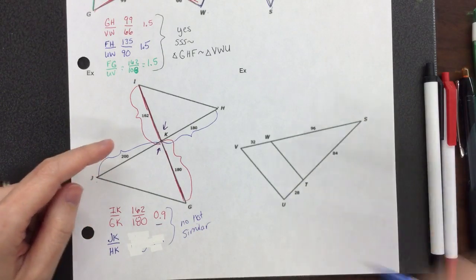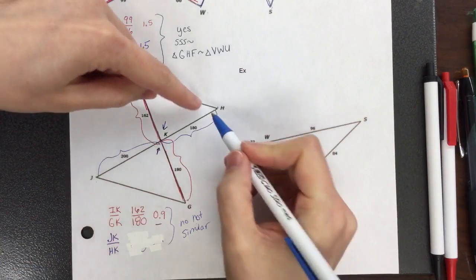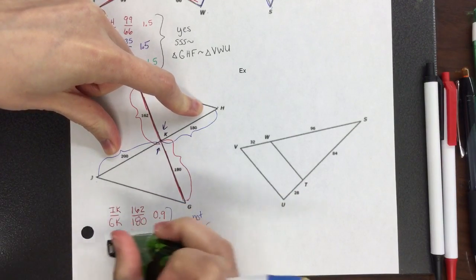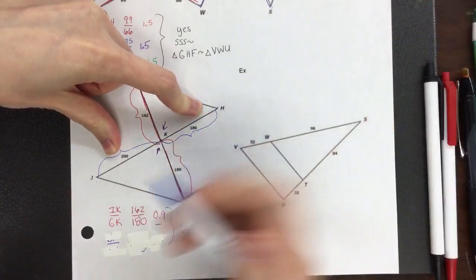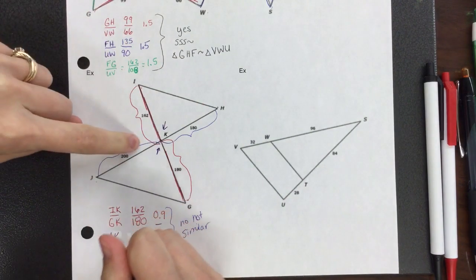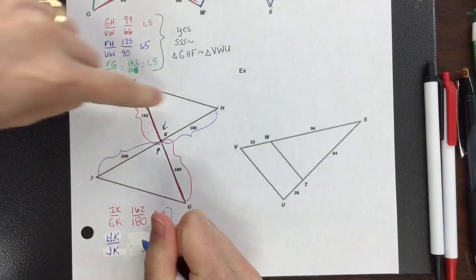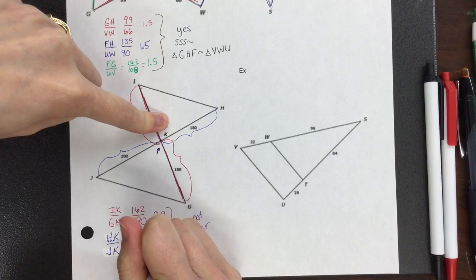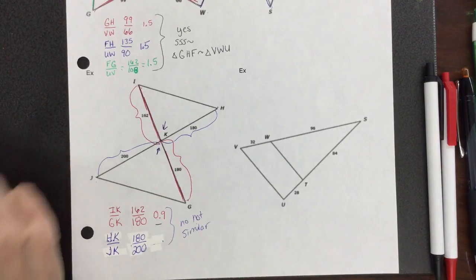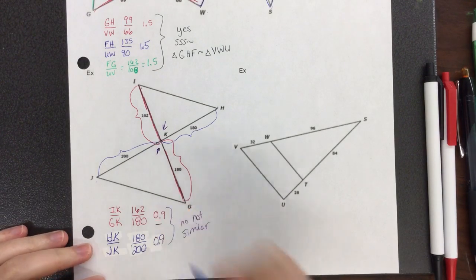So looking here, I went the top triangle over the part of the bottom triangle, so I should have done HK over JK. Just JK. HK is going to be 180 over 200. So 180 divided by 200 is going to give you 0.9.